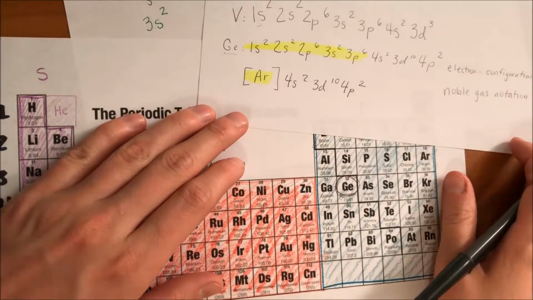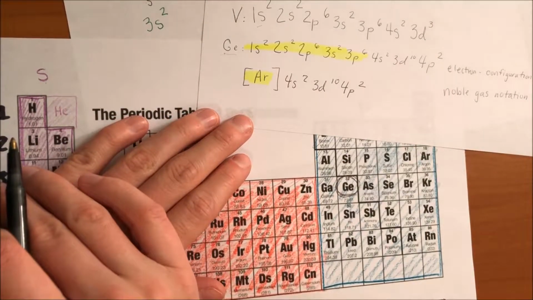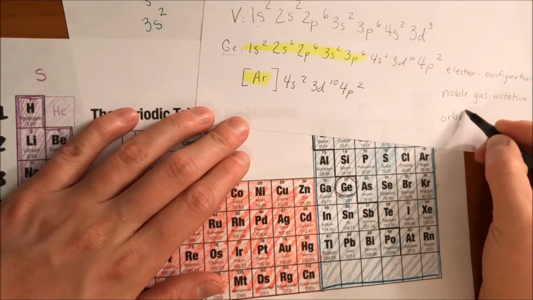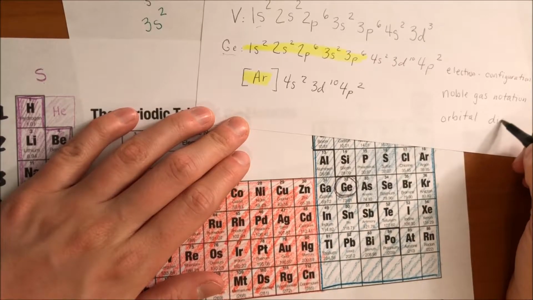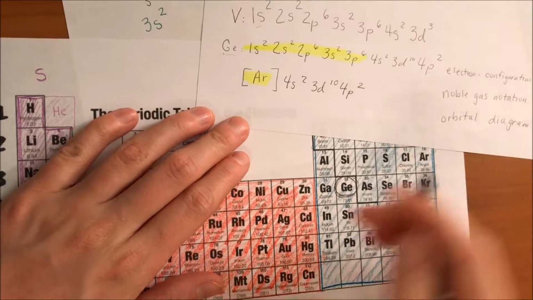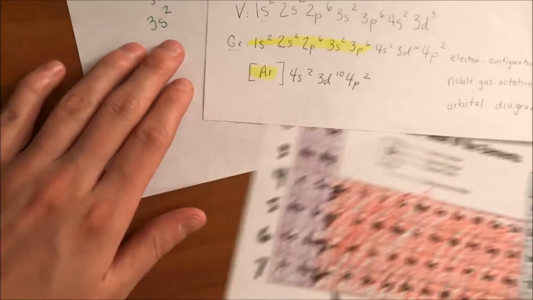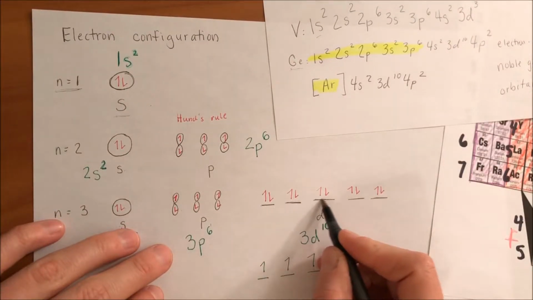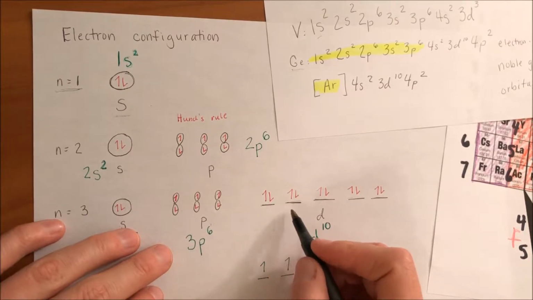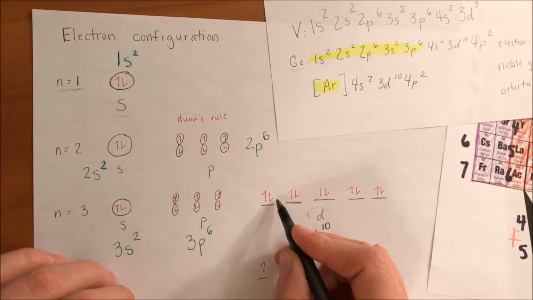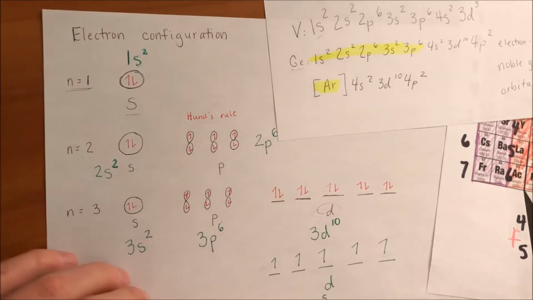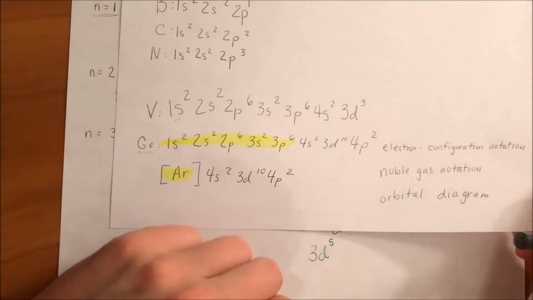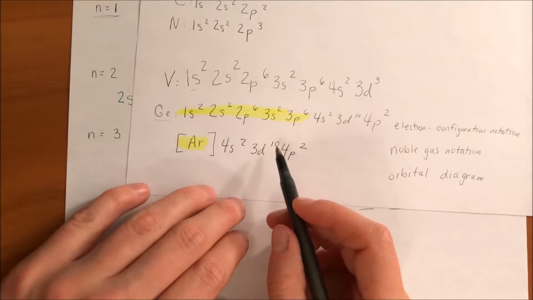Okay, now there's one other method that we can use to write electron configuration. And that's known as the orbital diagram notation. What this is, is very similar to what we did before when we were using lines to represent the orbitals within a subshell that the electrons could occupy. So let's consider how that works for something like germanium.